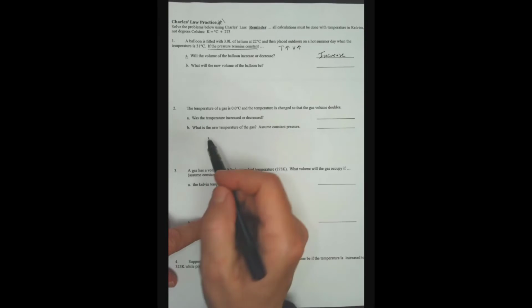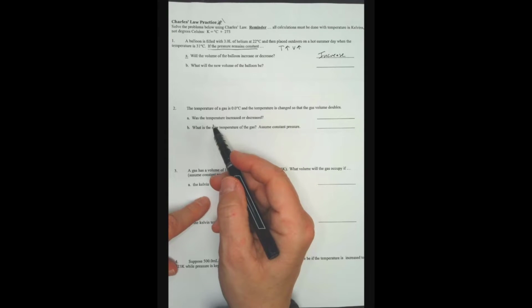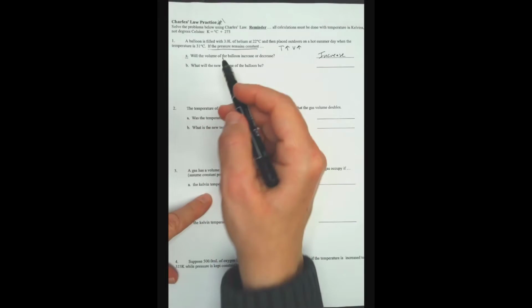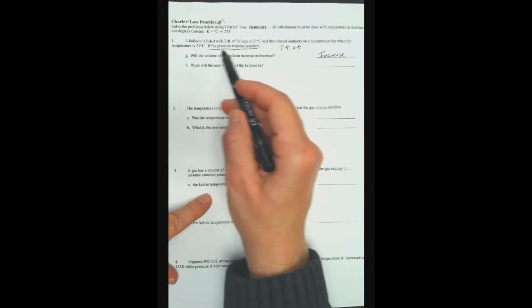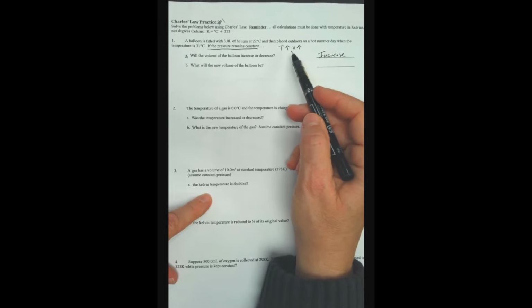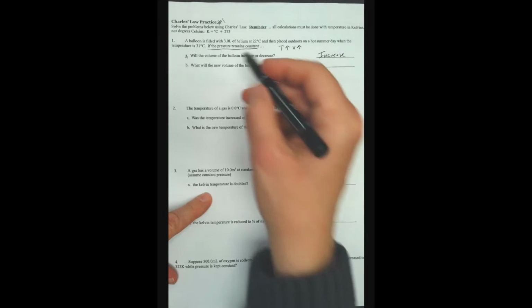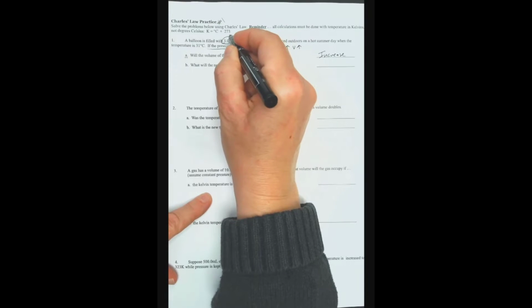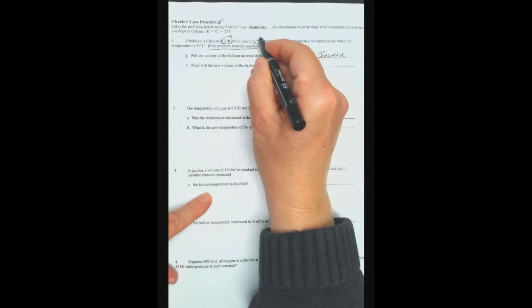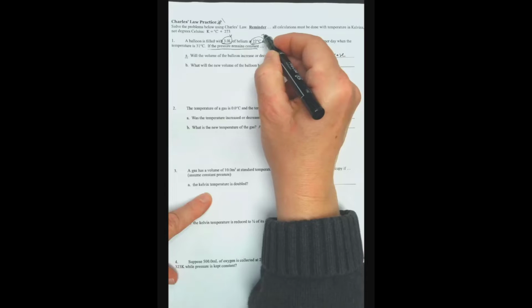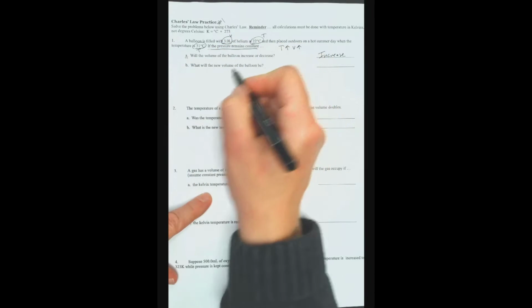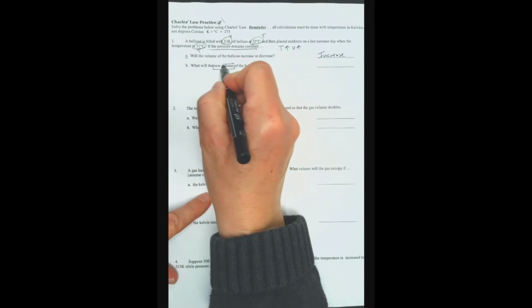All right, we'll see. So now what we have to do in B of this problem is a little bit of calculating. It says, what will the new balloon volume be? Well, let's go back to the problem up at the top and figure out what we know and don't know currently. We know that 3 liters is a volume. We know that 22 degrees Celsius is a temperature. It's placed out on a hot summer day. We know we have a new temperature, but what we don't know is what the new volume will be.